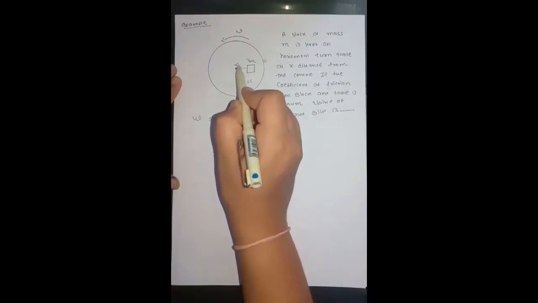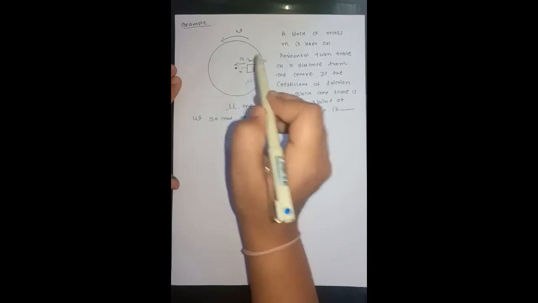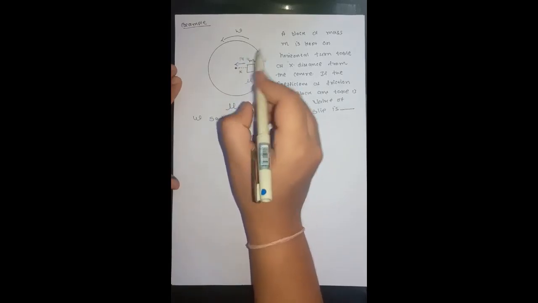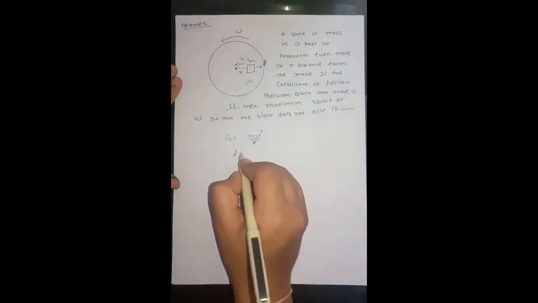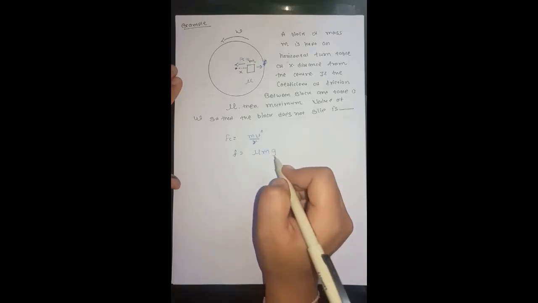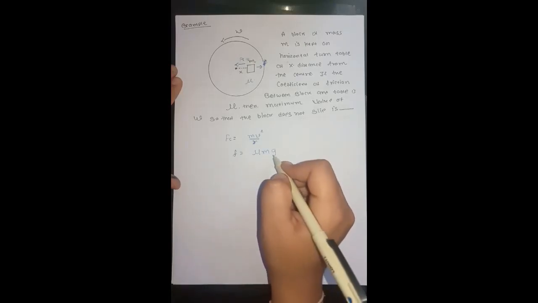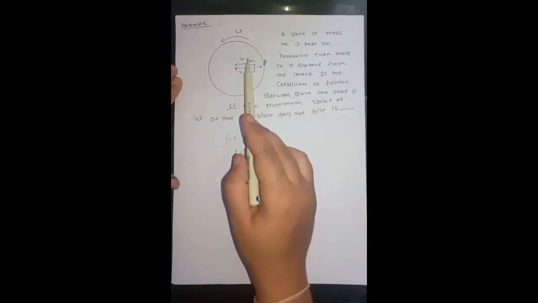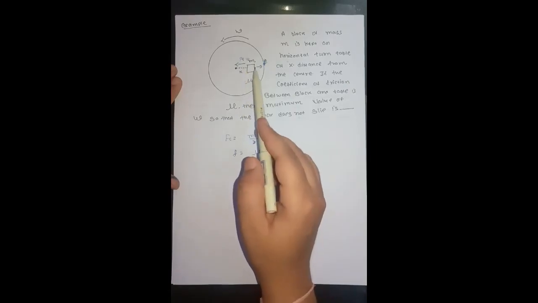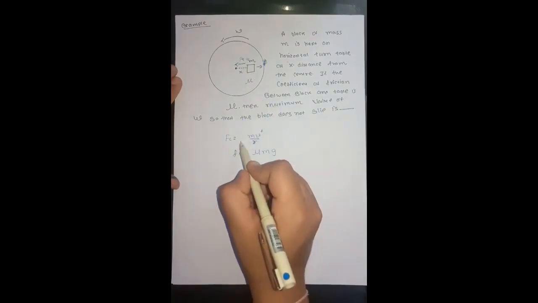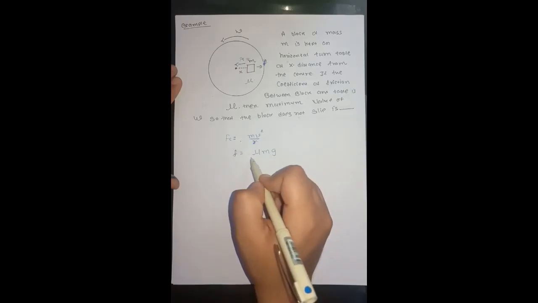In this direction, centripetal force will act, and in the opposite direction of the applied force, the frictional force will act. So the frictional force will be mu into normal reaction, and that is equals to mu into mg. If the velocity of this table increase to the certain value, then the centripetal force will be more than the frictional force.